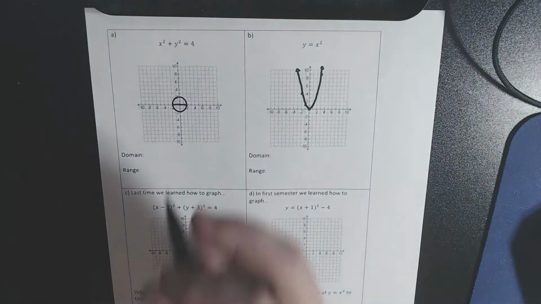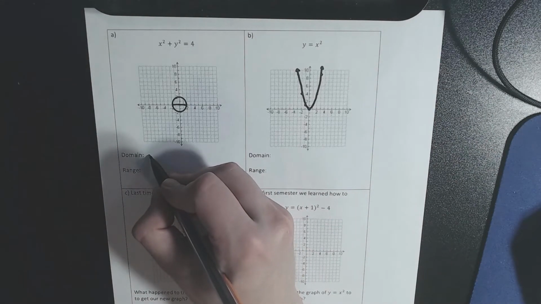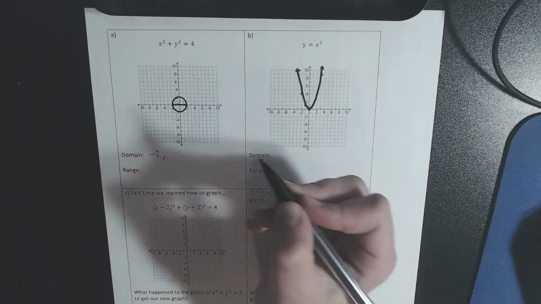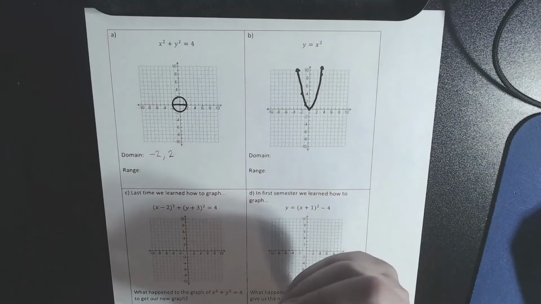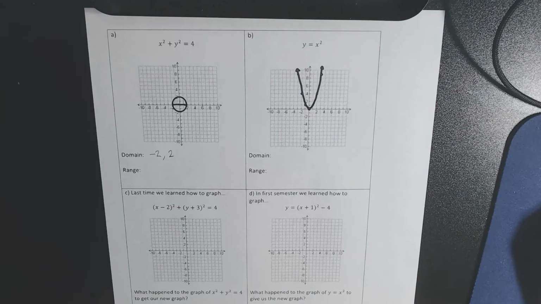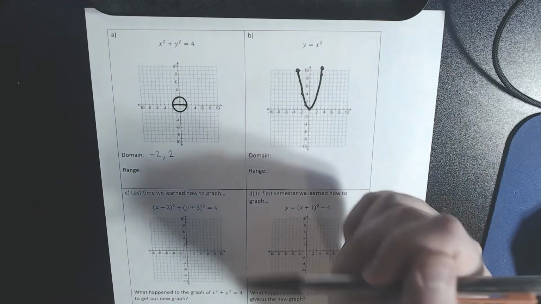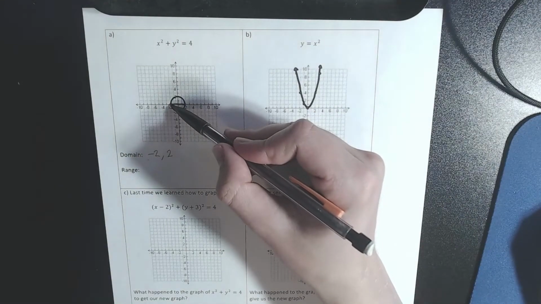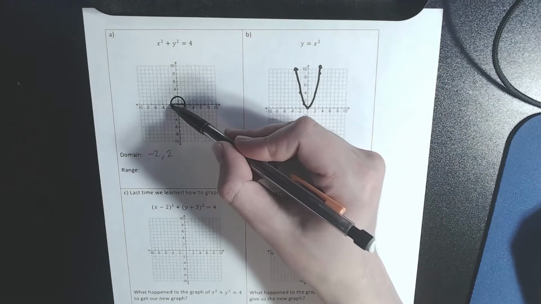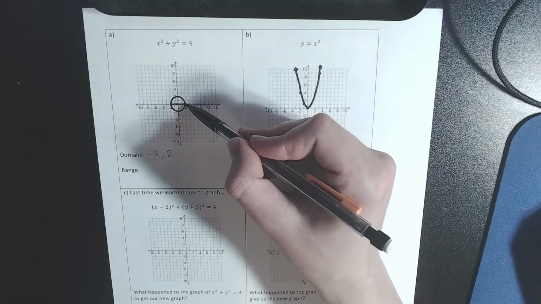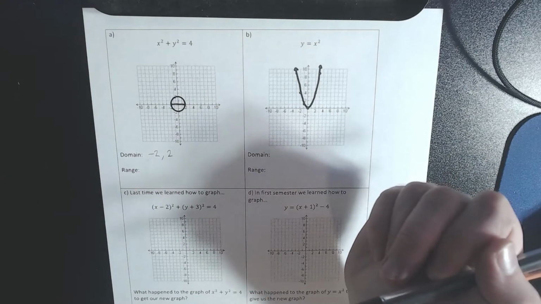So how we would write our domain is we start out, the smaller one is -2, and then we go up to 2, okay? Do we include those two in the answer? Do I need a parenthesis or a bracket around these two? Well, it does actually equal -2 out here on the end, and it does equal +2 out there on the end.